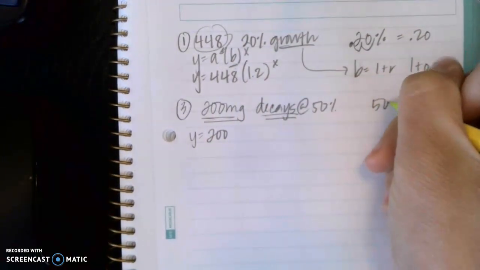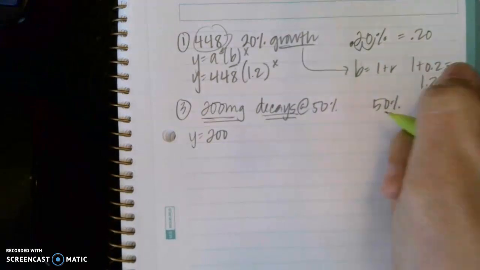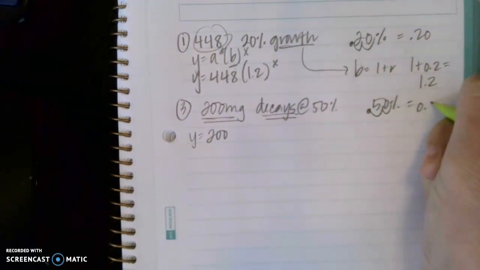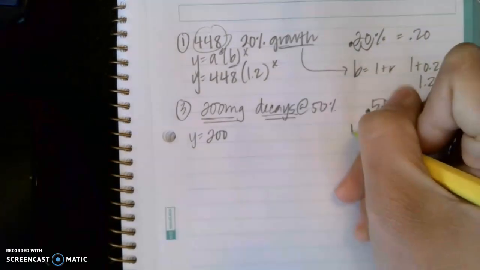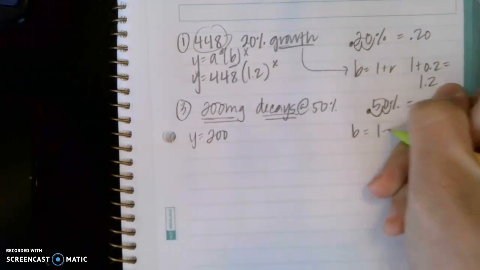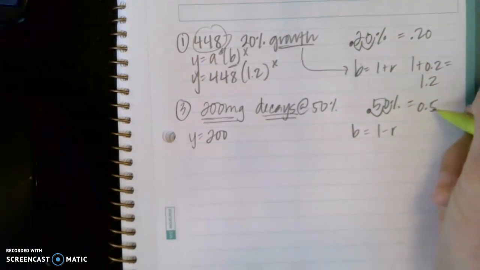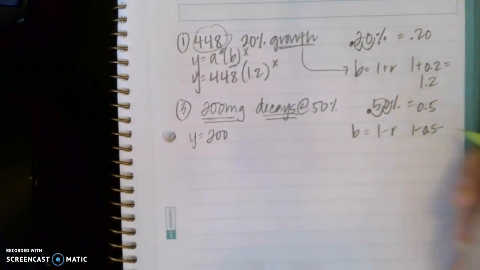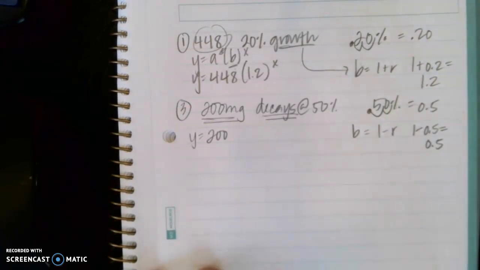So I've got my 50% that I've got to convert into a decimal. I'll move it 2 places over to the left. That's going to give me 0.5. For decay, my b is going to be 1 minus my r value, or my decimal. So 1 minus 0.5 is just 0.5.